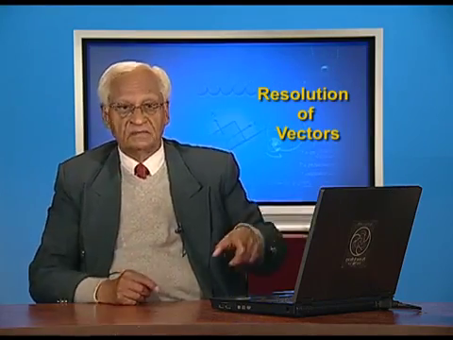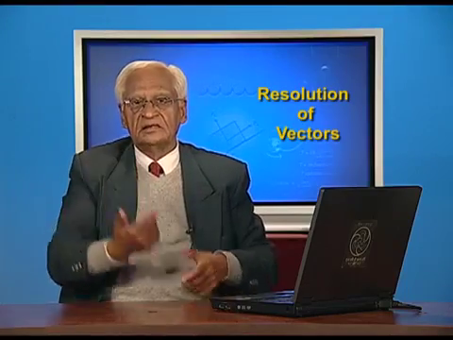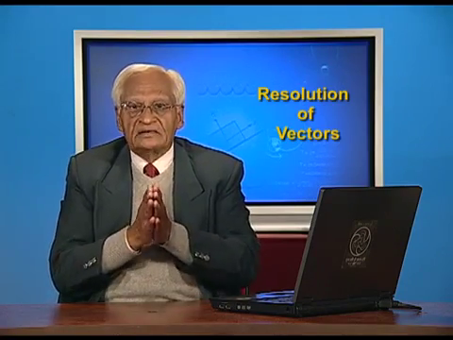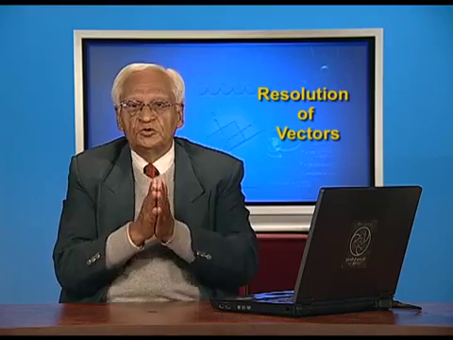That means it is now in the minus z direction, and you can work out by the right hand screw rule that I have told you already that E cross F would be in the minus z direction. So, the point is that the cross product is such a useful quantity.